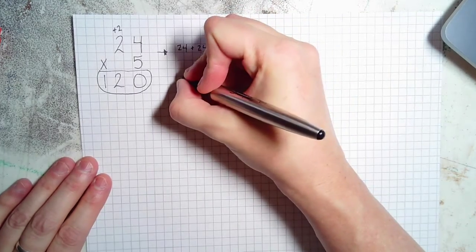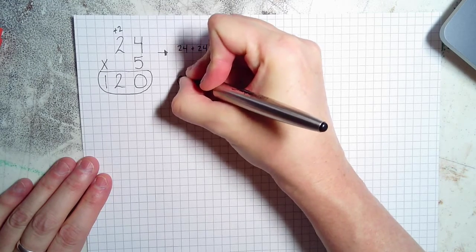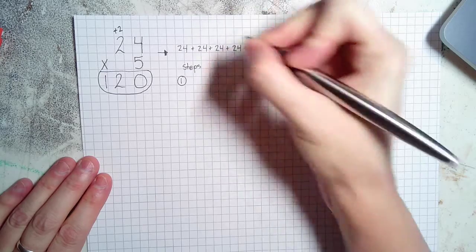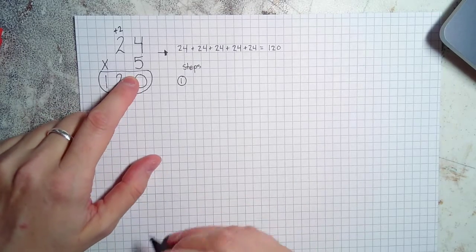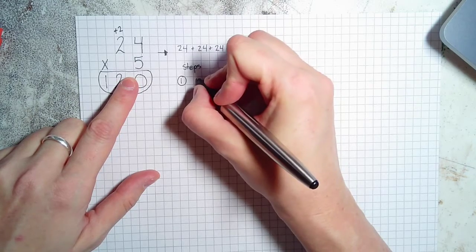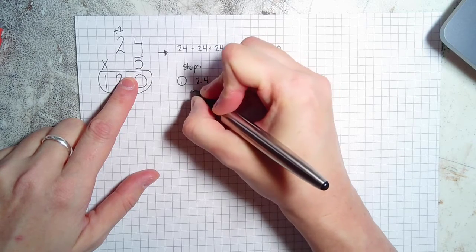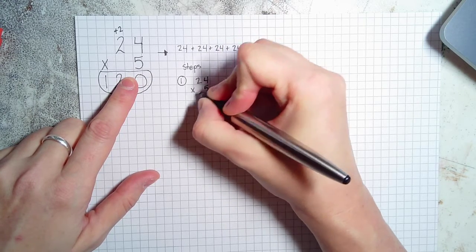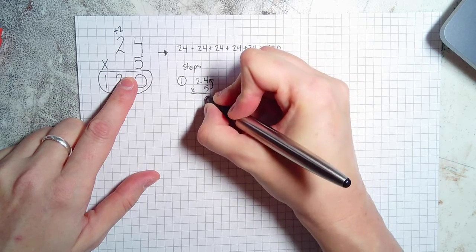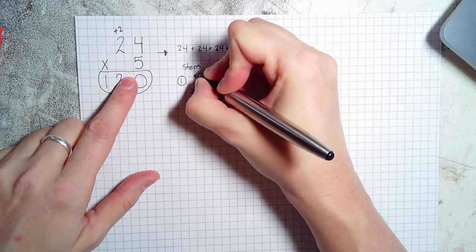So step 1, I'm going to write down your steps so that you can make sure you've got them in. So when we come to 24 times 5, we are going to multiply, and I'm going to just do it in steps right here. Okay. So first we multiply 5 and the 4, and we get 20.